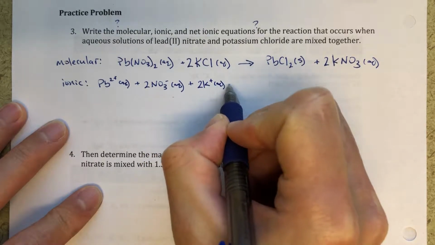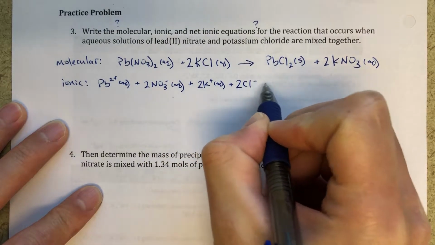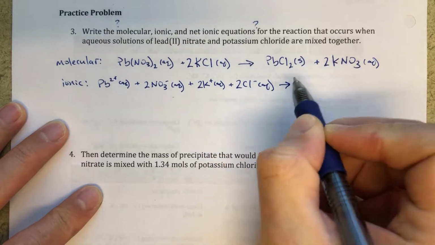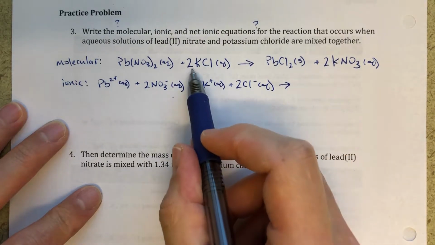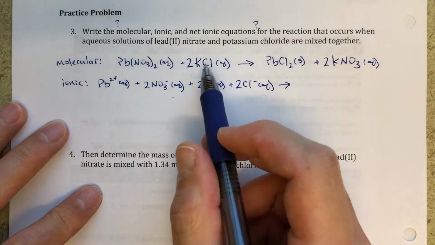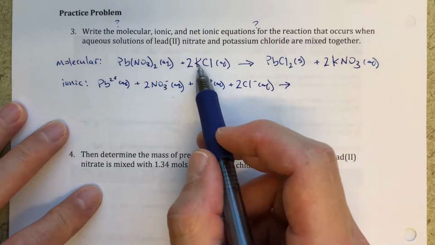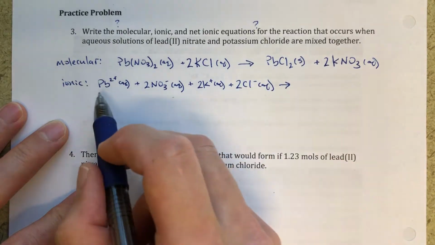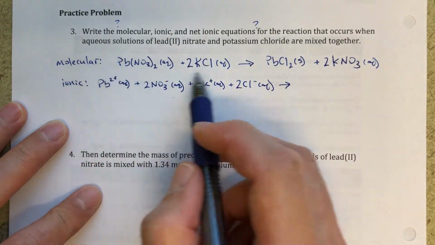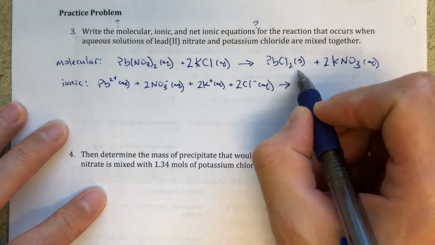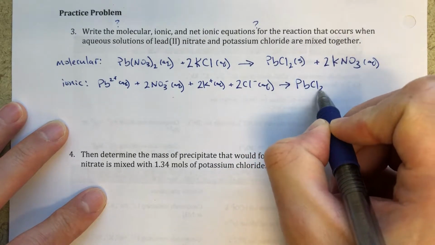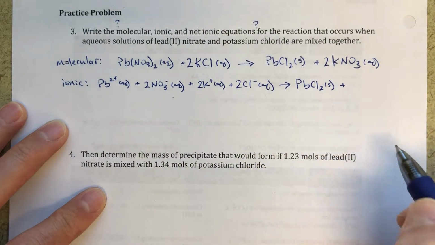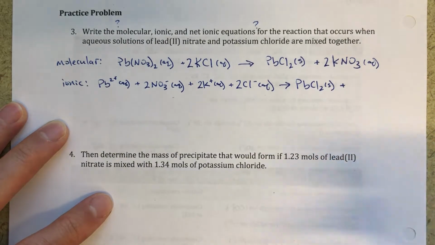2 K+ aqueous plus 2 Cl- aqueous, right? These 2 coefficients come from the fact that in my balanced molecular equation, I've got 2 KCl, so that means I've got 2 equivalents, so 2 K+ and 2 Cl- total. Those are all going to be aqueous, so initially I've got all of these ions there. The lead chloride is going to be a solid, so it's going to stay as a solid. We're not going to break it into ions because it's a solid. It's not breaking into ions.